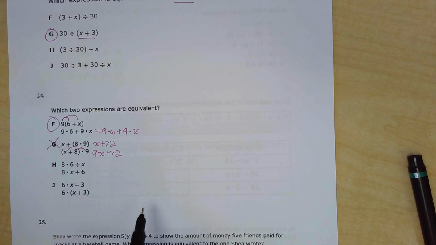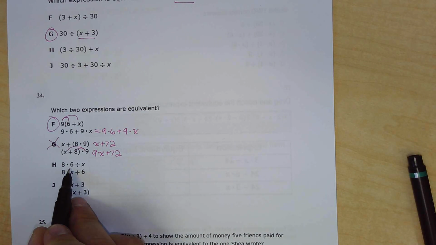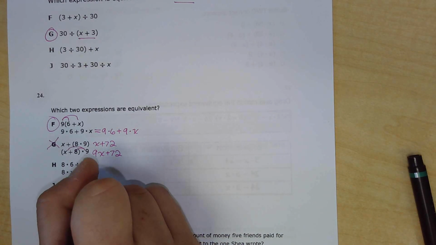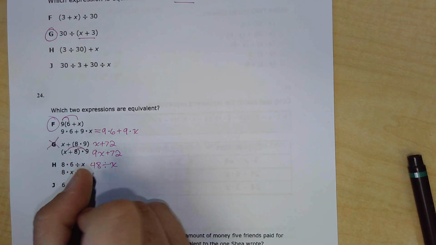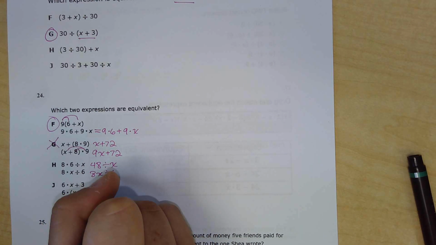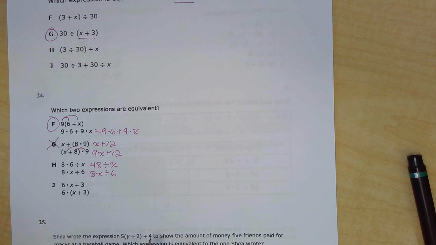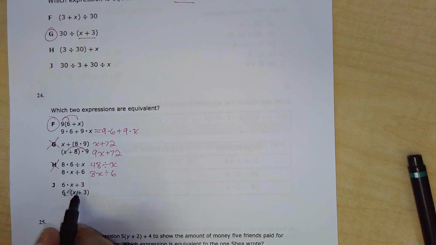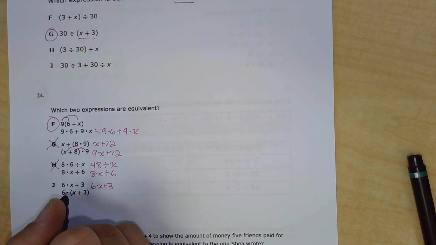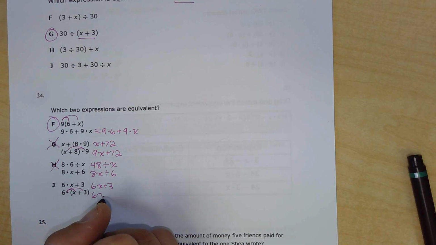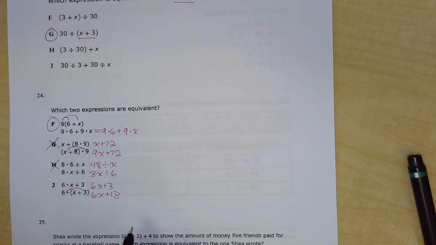That's wrong. That would be 48 divided by x. 48 divided by x. This would be 8x divided by 6. Those are also not equivalent. That is not correct. This would be 6x plus 3. This would be distributive. 6x plus 18. That is not equal. That is why it's not equal.